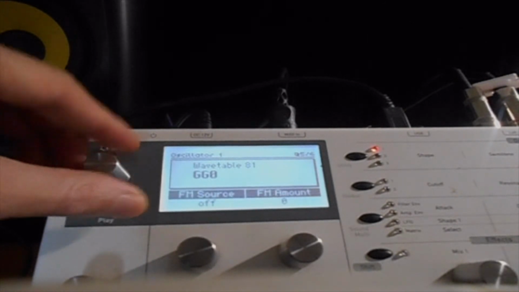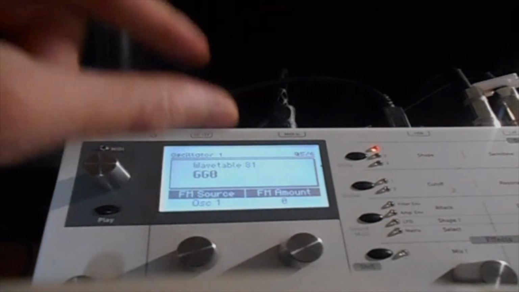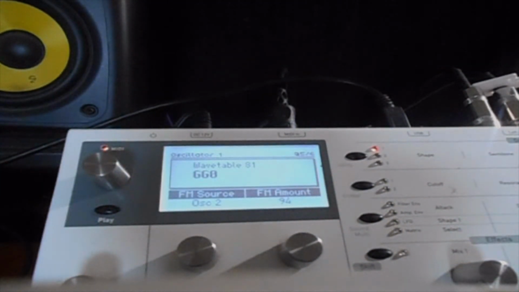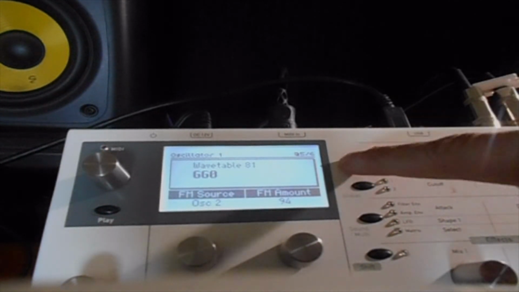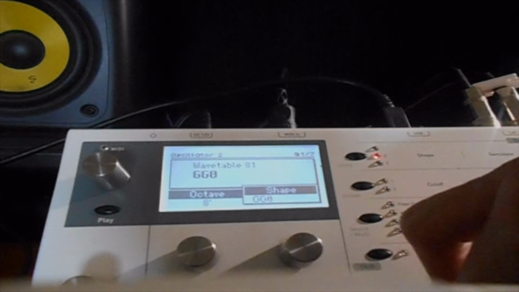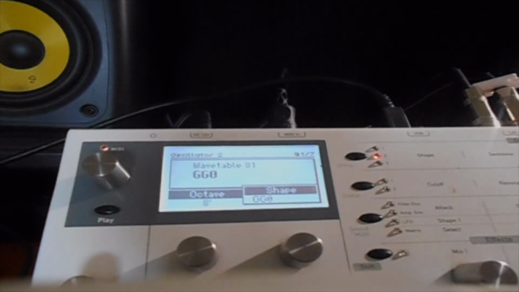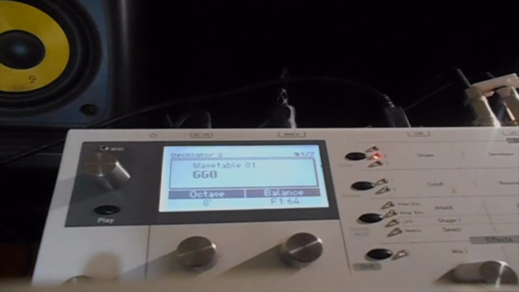Now you FM between oscillators. So oscillator 1 FM source is oscillator 2. Crank it up a little bit. The reason why it was a little bit mismatched is because I had random grain and glass grain at the same time. So yeah, you can mix it.